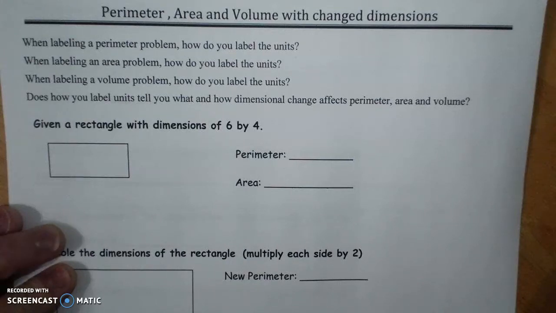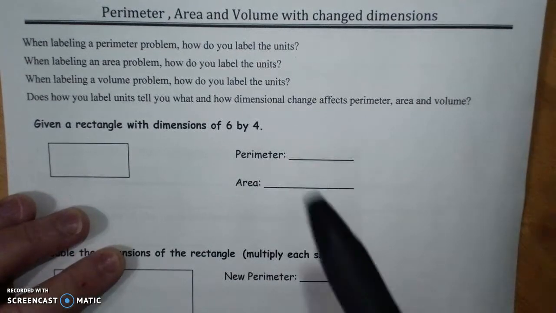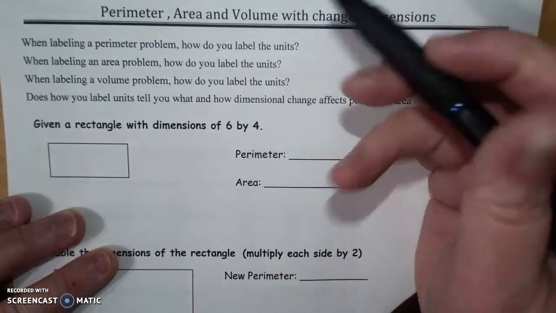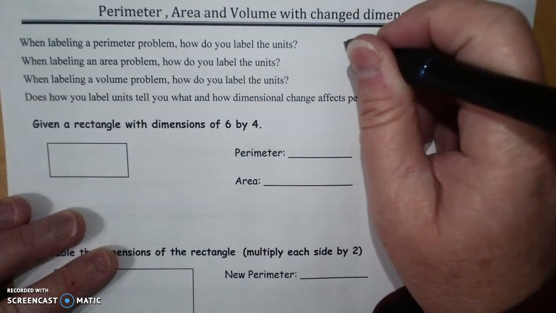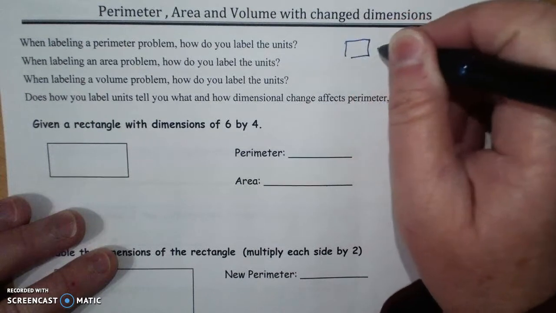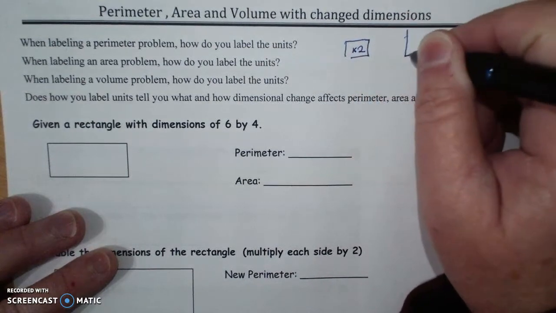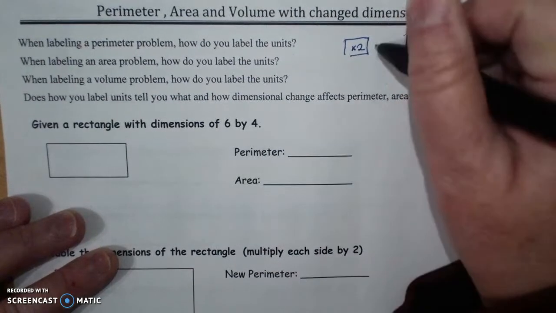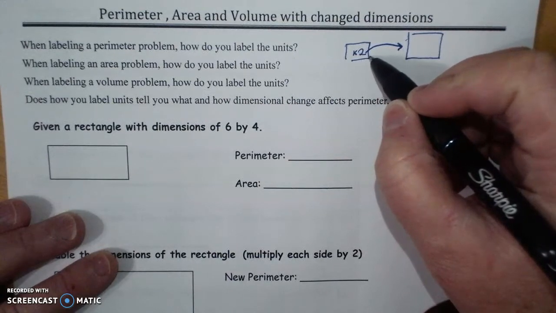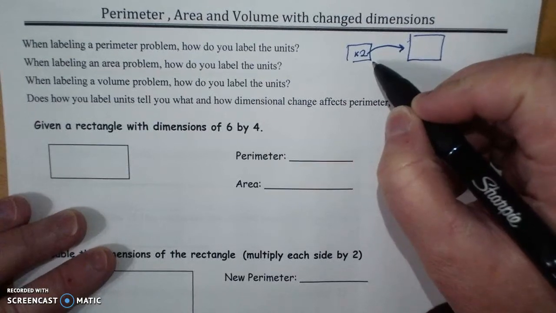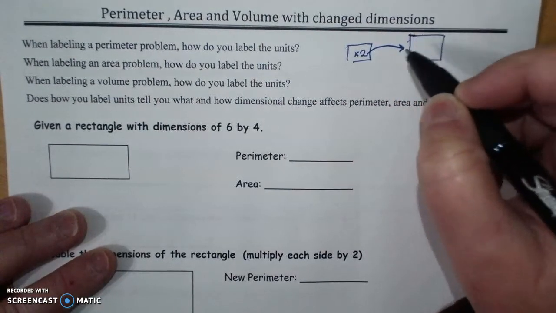The concept that I'm going to cover with these notes is how perimeter, area, and volume are affected when you change the dimensions. So when we dilated things, we dilated by a scale factor. We took a figure and dilated it times 2, and it made the figure bigger. Because if we took the pre-image and multiplied it by a scale factor of 2, because 2 is larger than 1, it became a larger image.